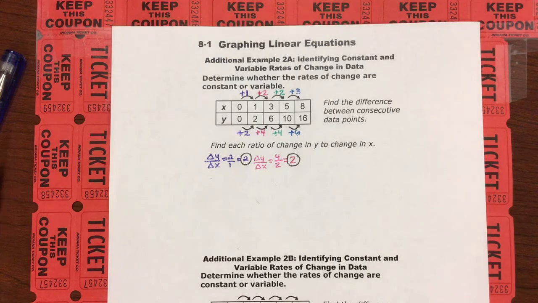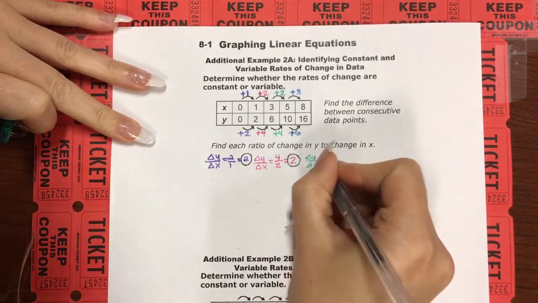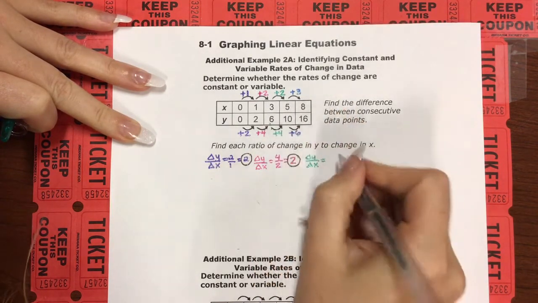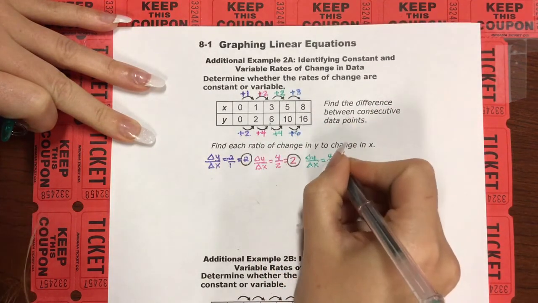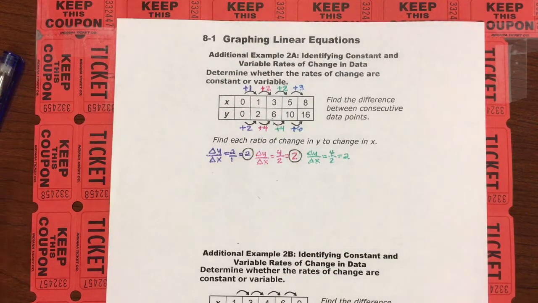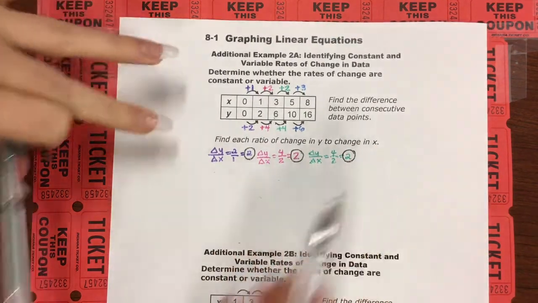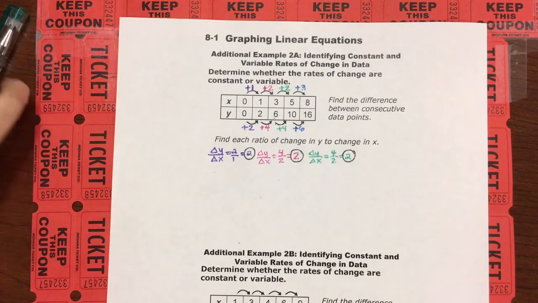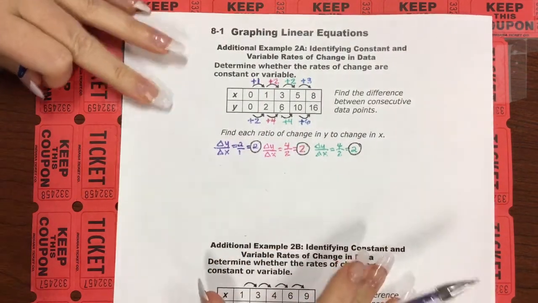Okay, let's look at the next one. Let's look at the rate of change, the change in y over the change in x. So from these 2 points here, the change for the y is actually 4, and the change for the x's is 2. What's 4 divided by 2? Well, it is 2 again, and oh my goodness, this is also the same. So far they have the same rate of change, which would imply that this is a linear relationship. It doesn't look like a linear relationship, but it totally is a linear relationship.